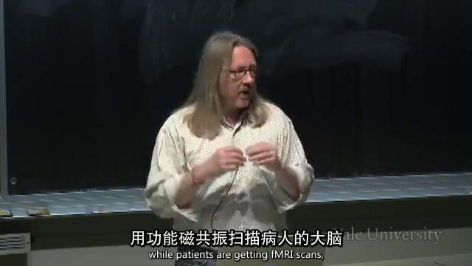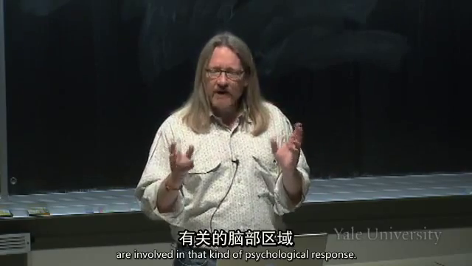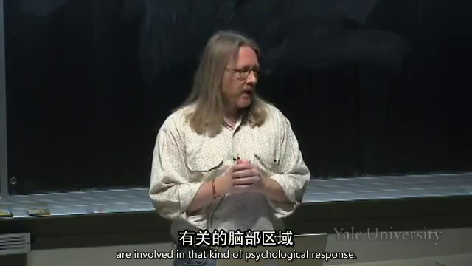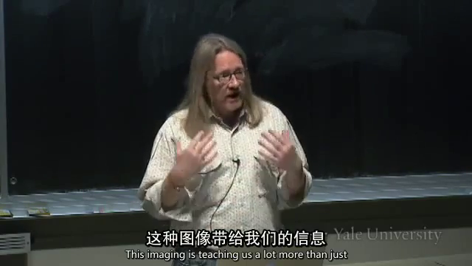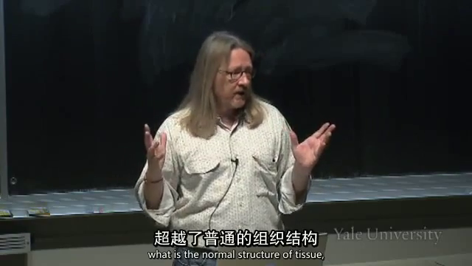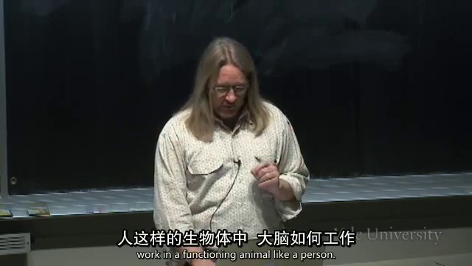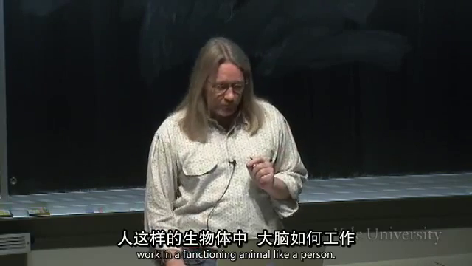So you can do psychological experiments while patients are getting fMRI scans, and you can find out what parts of the brain are involved in that kind of psychological response. And so this imaging is teaching us a lot more than just what the normal structure of tissue, in this case the brain, looks like, but how it really works in a functioning animal, like a person.